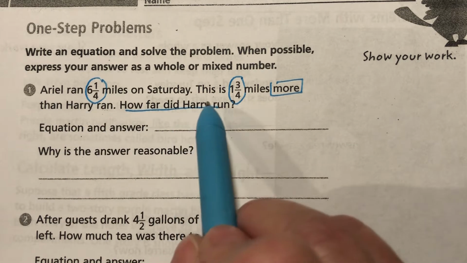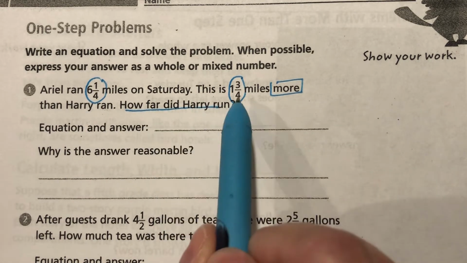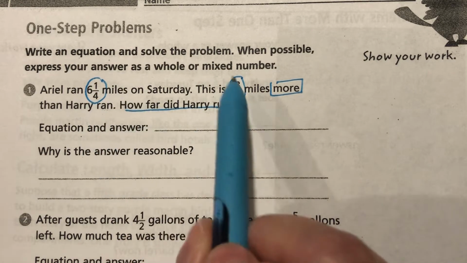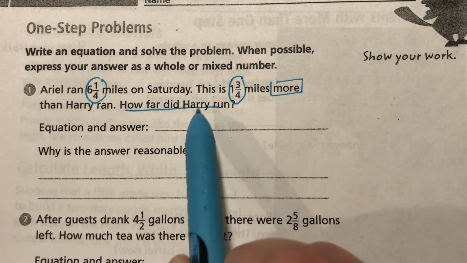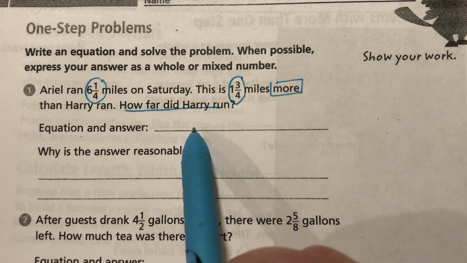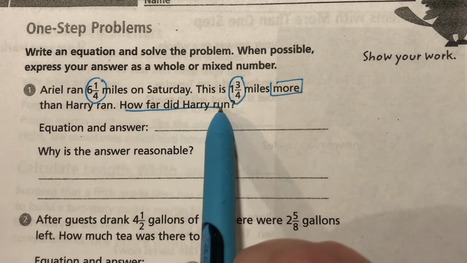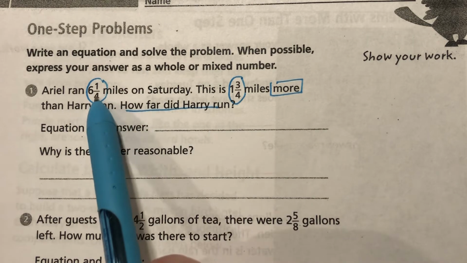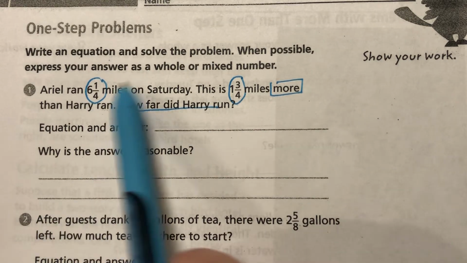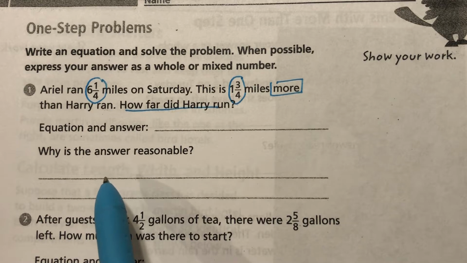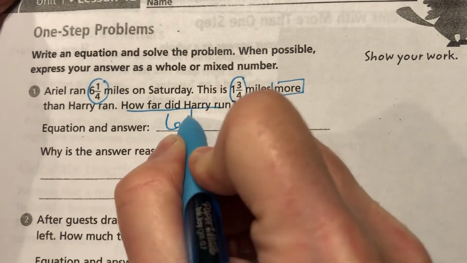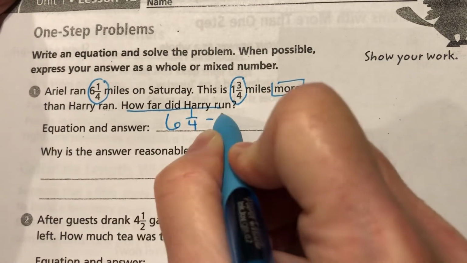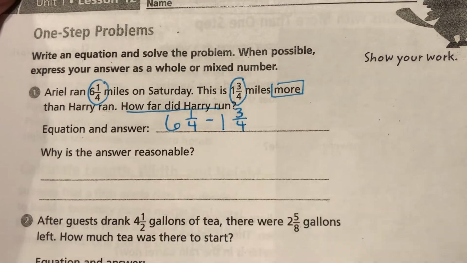Hopefully you're saying he ran less, because it says that the amount Ariel ran is 1 3/4 miles more than Harry. That would mean that Harry ran less than Ariel, okay? So if we want to know how far Harry ran, I should get an answer that's less than 6 1/4, right? So that means what operation is happening here? If you said subtraction, you are correct. So our equation is going to be 6 1/4 minus 1 3/4.